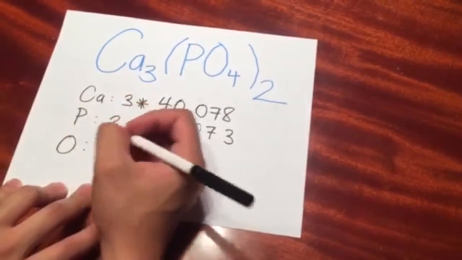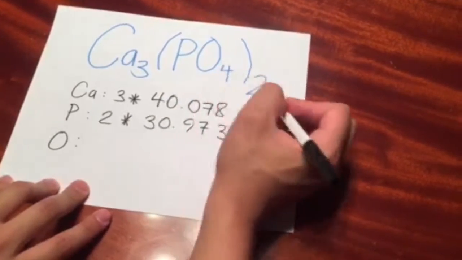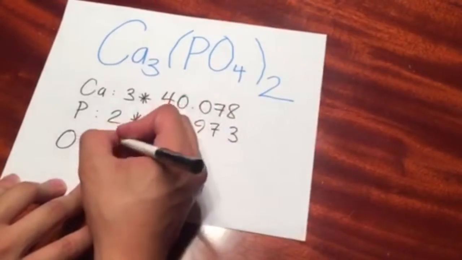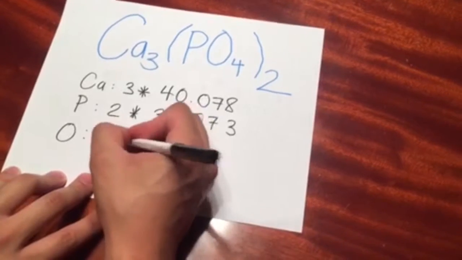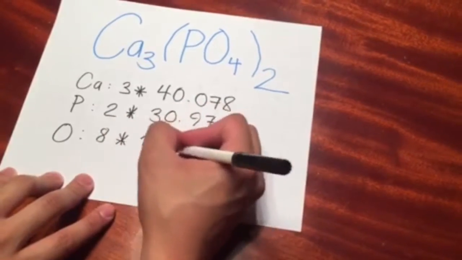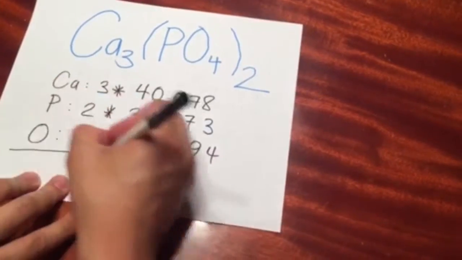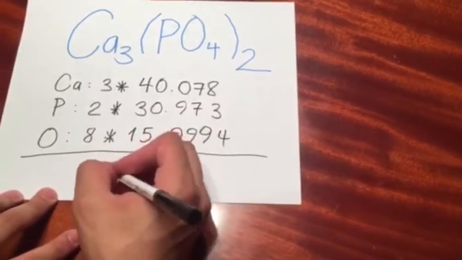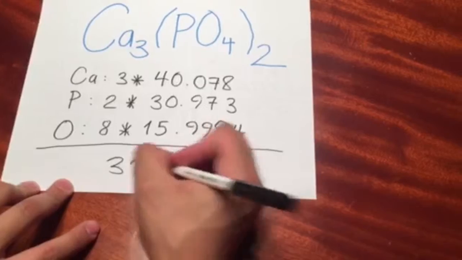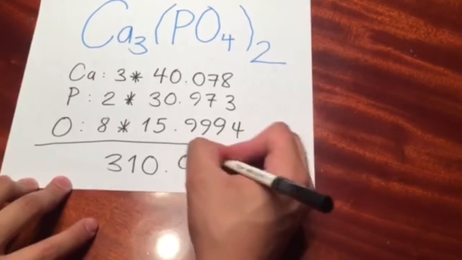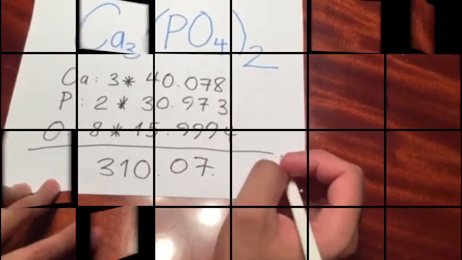And oxygen, it has a 4 and a 2, so that means 8, and its mass is 15.9994. You add them all, and that will give you 310.07.